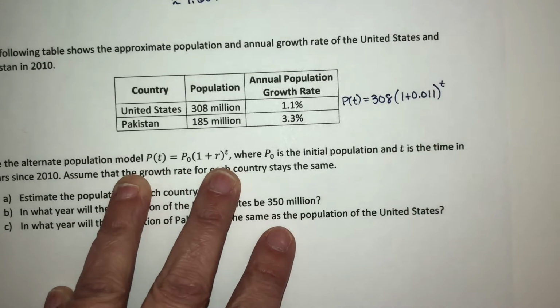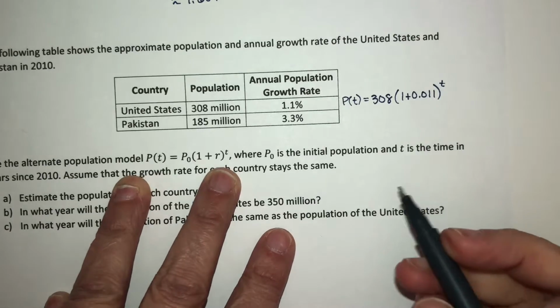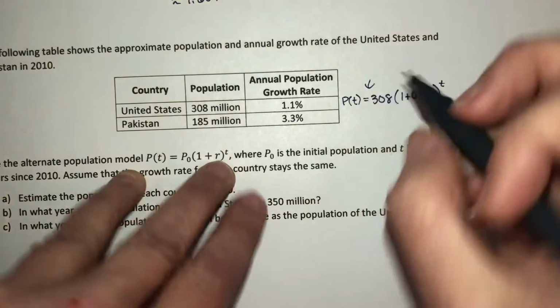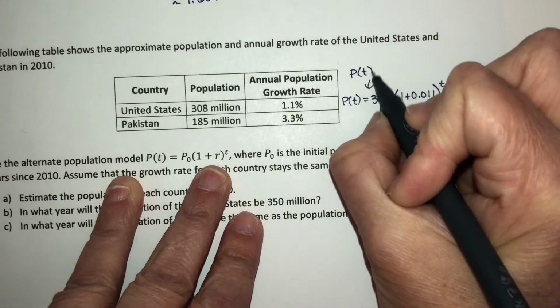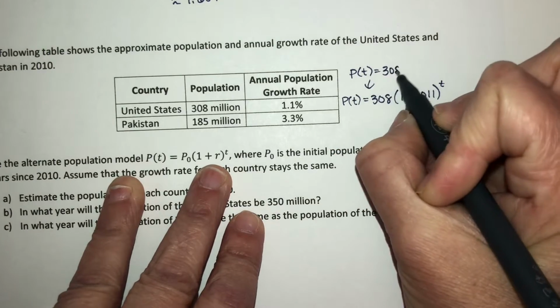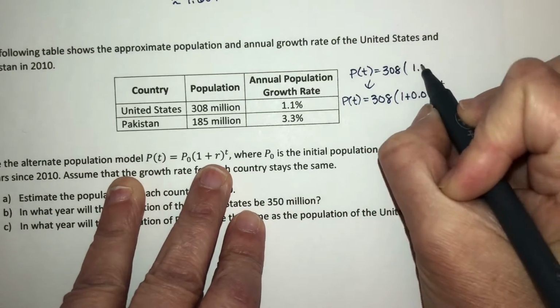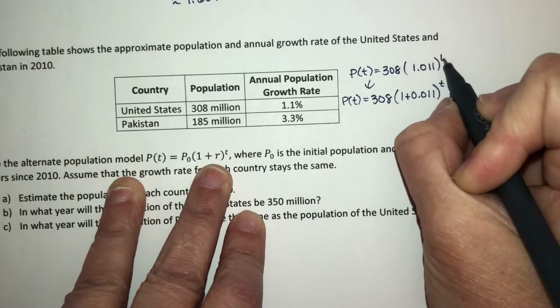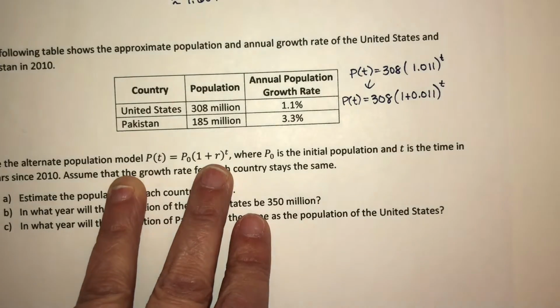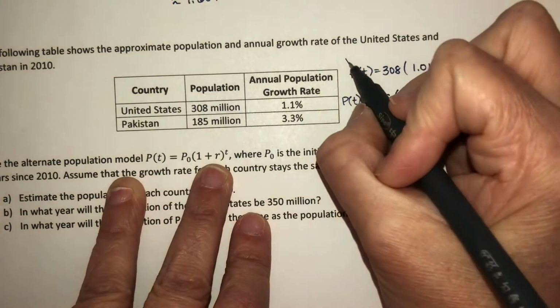That's the part we don't know. So in better form, P of t is equal to 308 times 1.011 to the t. This is for the US.